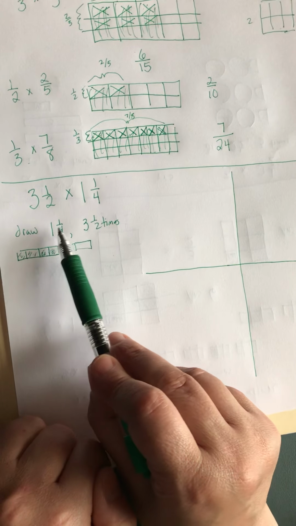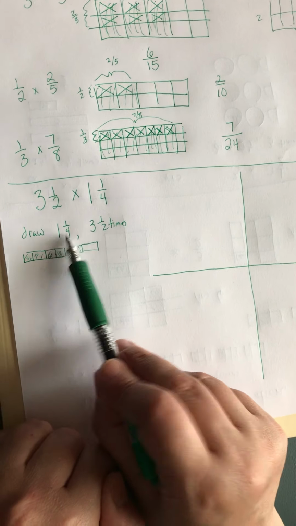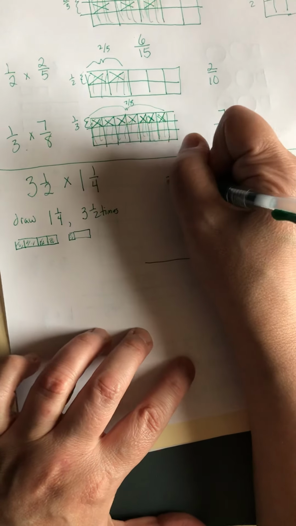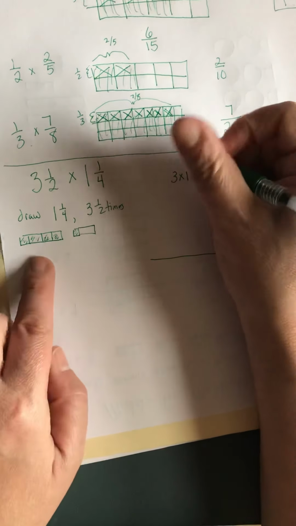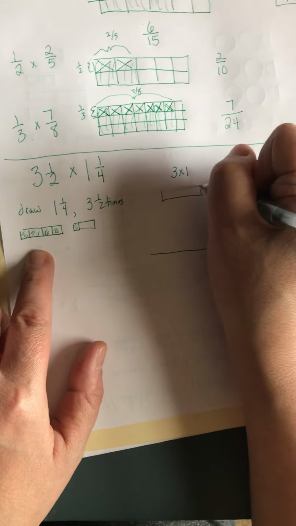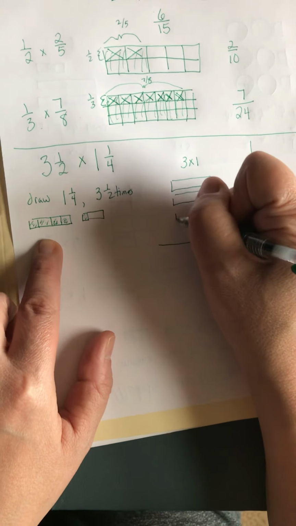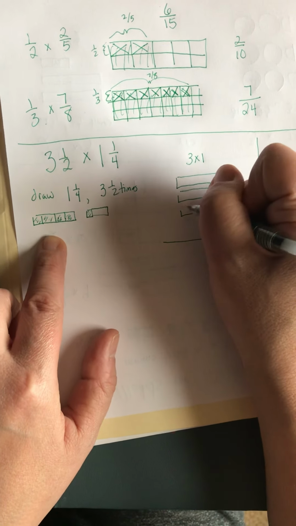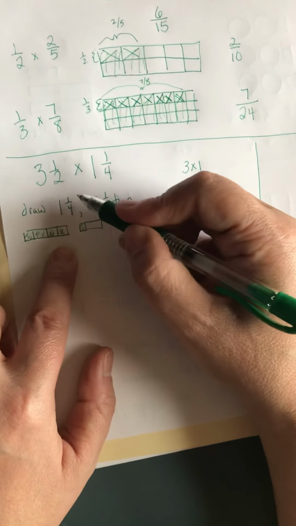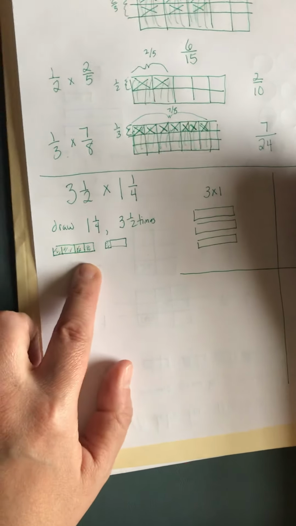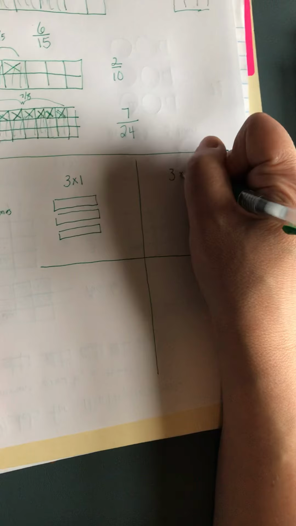So for me to do that, I have to draw 3 times 1. That's going to be awfully easy. Okay, so here's my 3 times 1, which is just 3. Okay, so I established this shape as the whole. And then I have to do 3 times a quarter. So I'm going to do that over here.